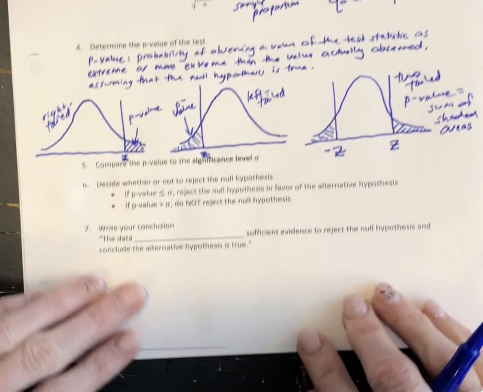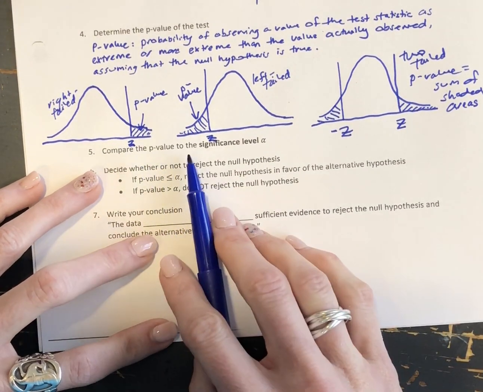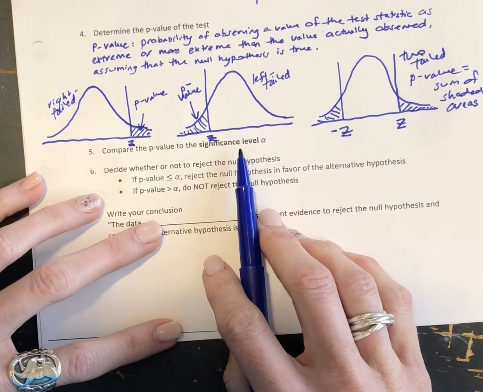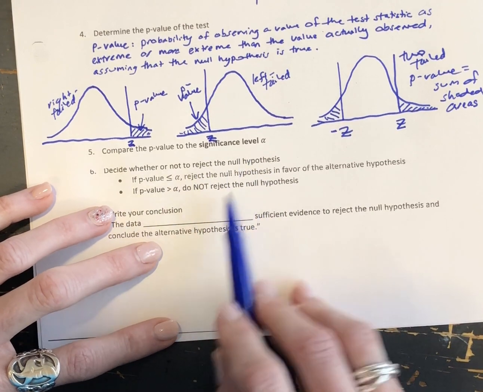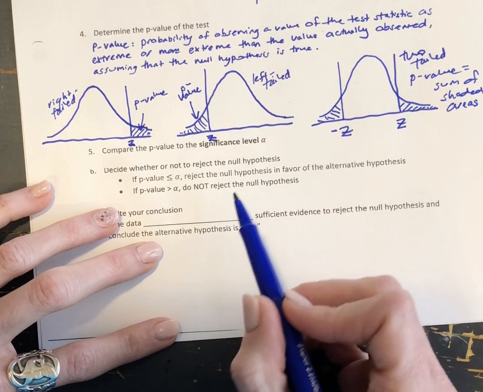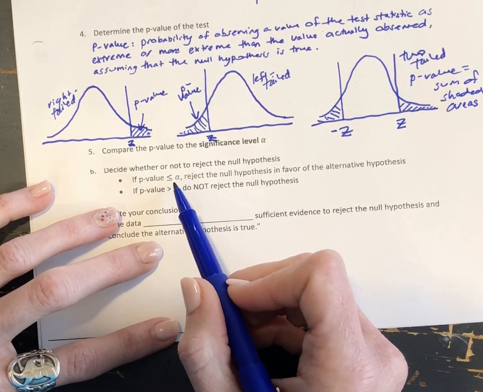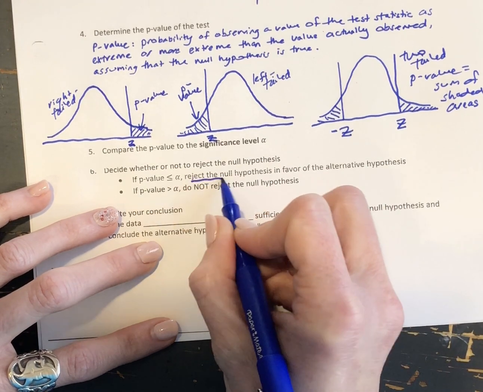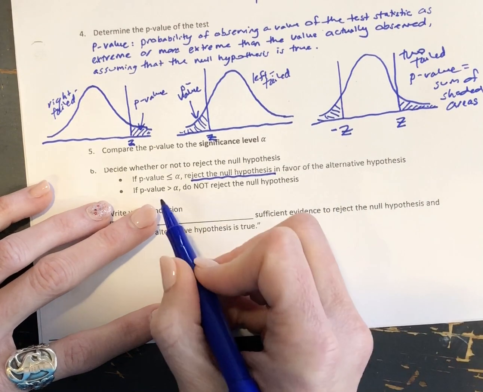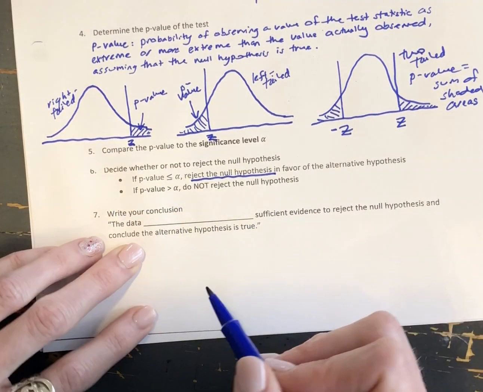Okay. The fifth step is we are going to compare our p-value that we just found to the significance level alpha from step 1. And then we have to make a decision. And in step 6, we have the decision criterion, which says if our p-value is less than or equal to the alpha value, we're going to reject the null hypothesis and conclude the alternative. If our p-value is greater than alpha, we are not going to reject the null hypothesis.